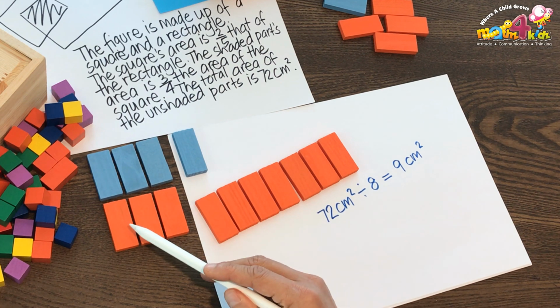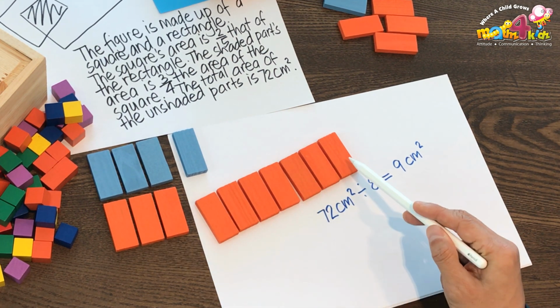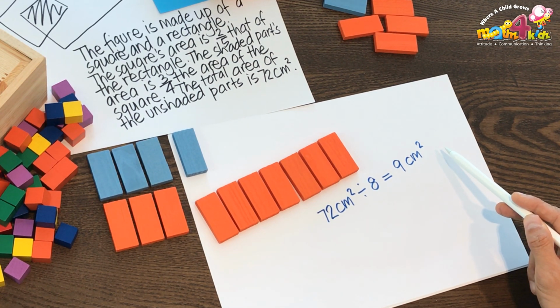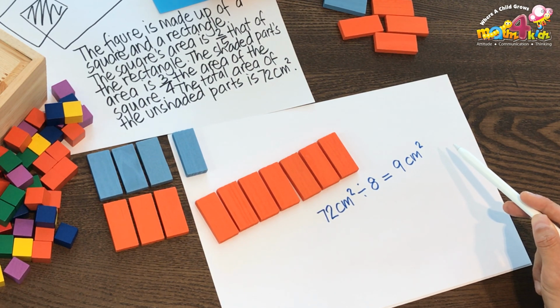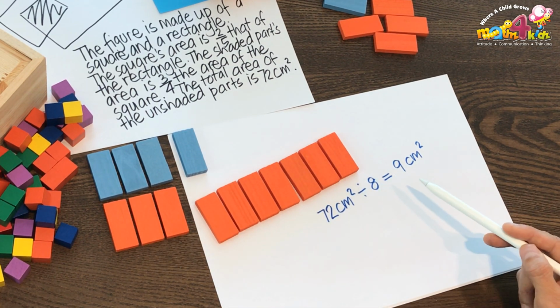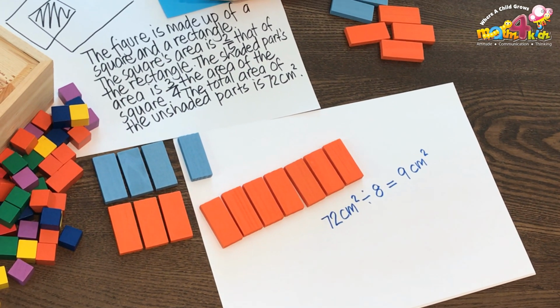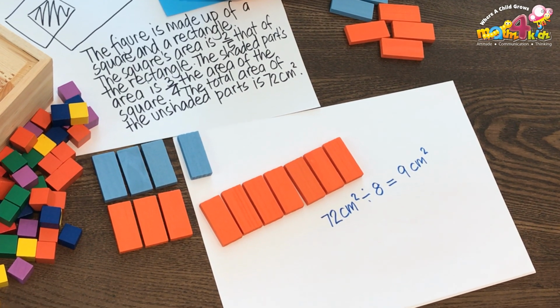The area of the rectangle is 10 times that value, which is 90 square centimeters. Can we find the length of the sides of the rectangle? Now that we know the area is 90 square centimeters, I don't think we have enough information for that.